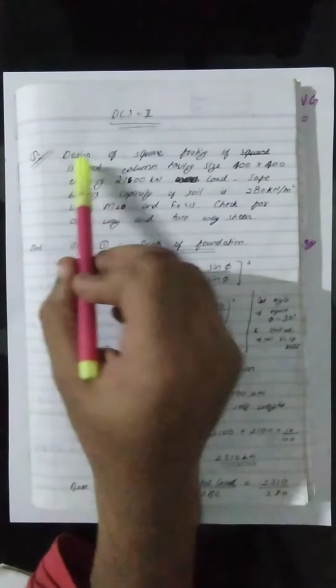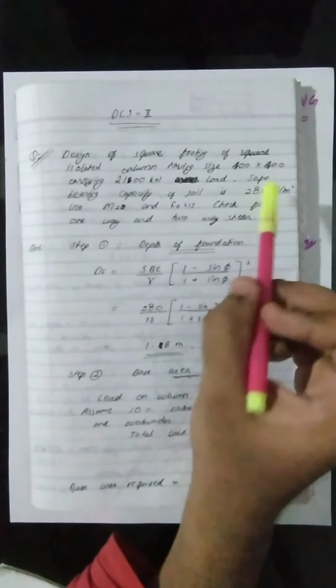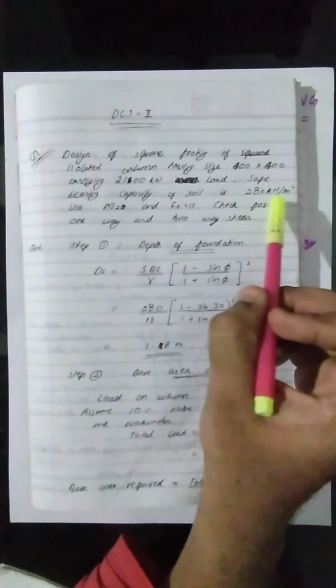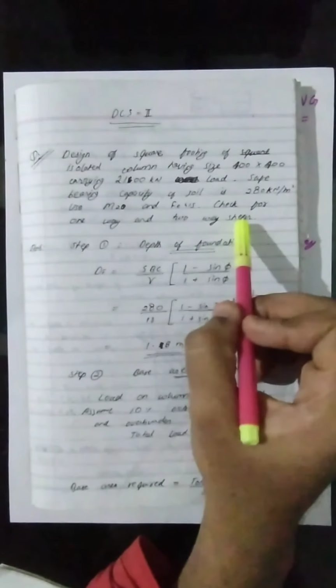So next, friends, this is a previous year university question. And the question is, design a square footing of isolated column having size 400 by 400 carrying 2100 kilonewton load. Safe bearing capacity of soil is 280 kilonewton per meter square. Use M20 and Fe415 steel. Check for one-way shear and two-way shear. Also, we can use IS 456 2000 code.